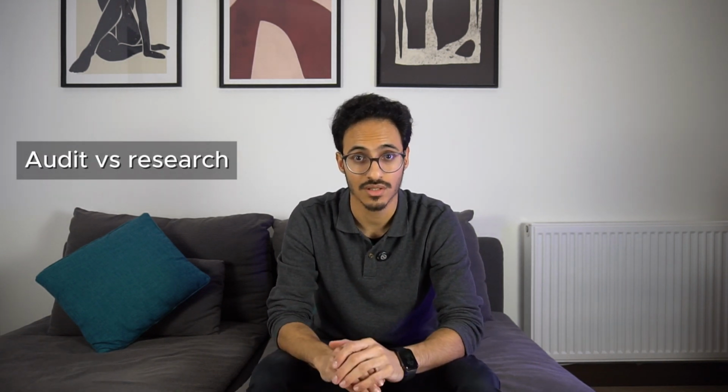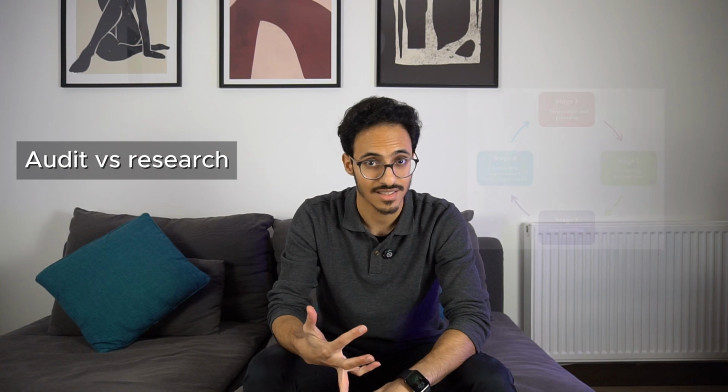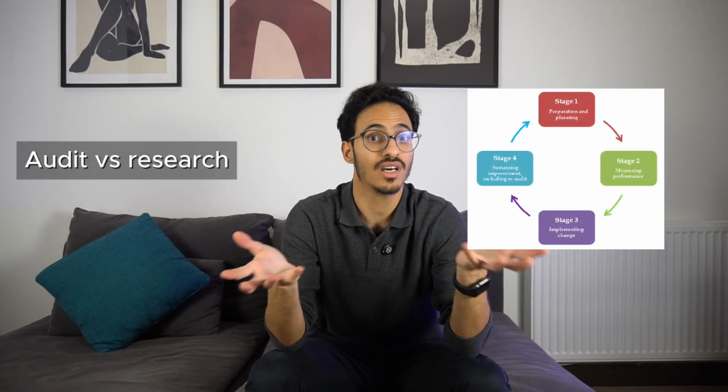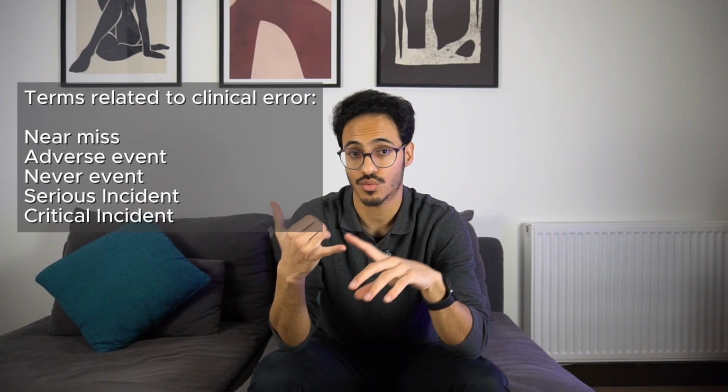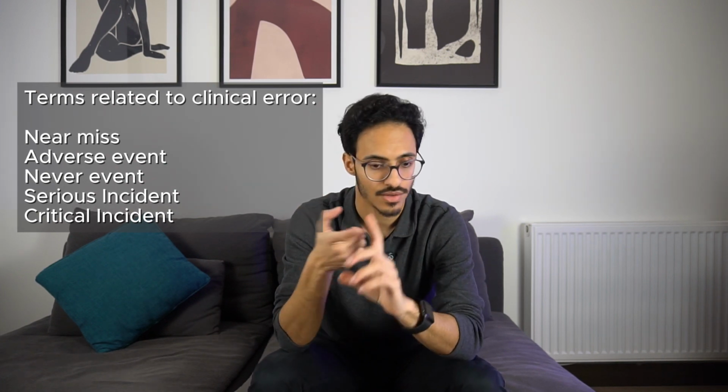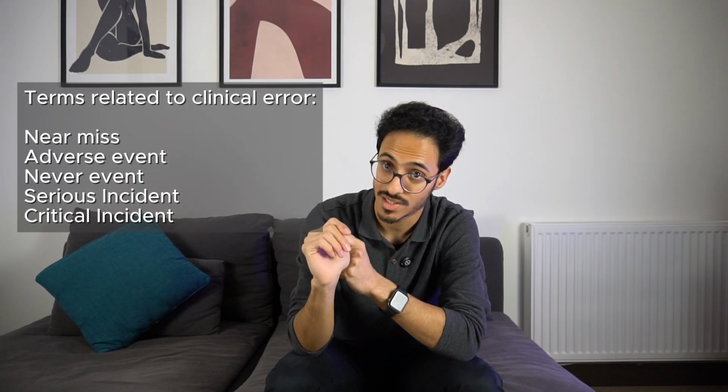Very important. Know your audit cycles. Know how you participated and which part of that audit cycle you've done in your own audit. Know the definition of a few terminologies such as what is a near miss, what's an adverse event, what's a never event, what is a serious incident, or what is a critical incident.